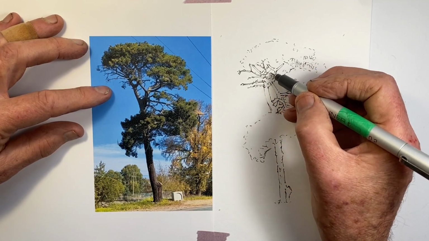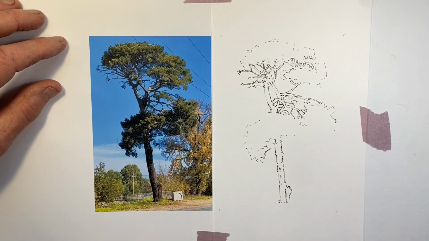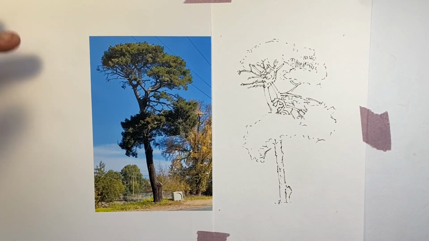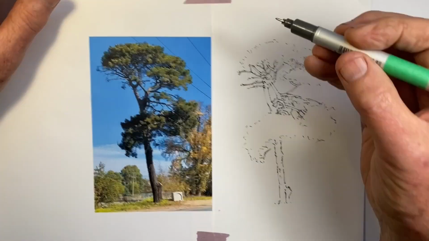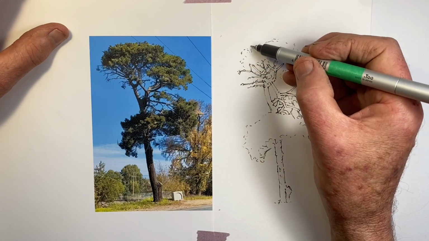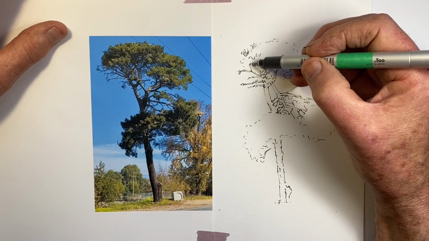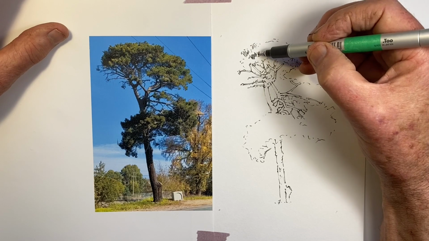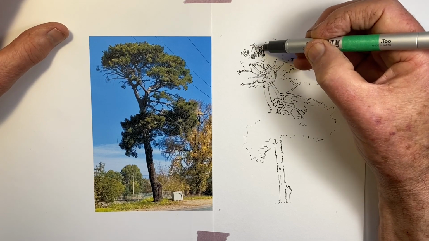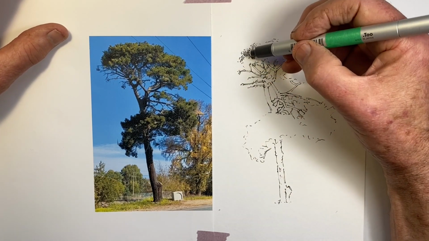My eighth point, the leaves, you'll see, I'm trying to capture the effect of the foliage. Now at this point, I actually haven't started doing a great deal with the leaves, but now you see I start to block in the leaves by, in effect, trying to capture the shadows with hatching and cross-hatching.